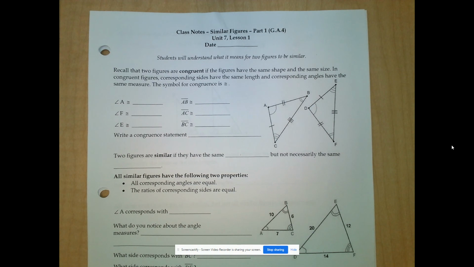Hello, hello. We are starting Unit 7, Lesson 1. Lots of geometry. Here we come. So this is Similar Figures Part 1.